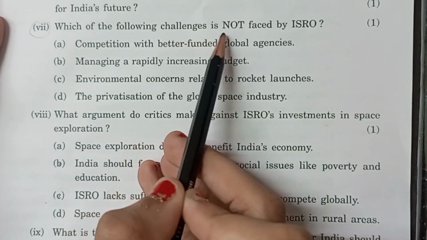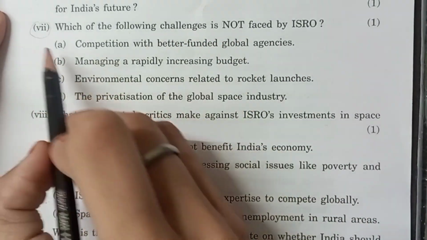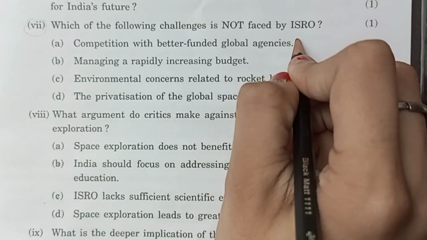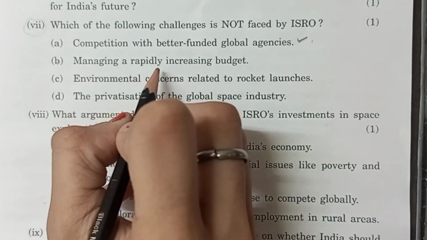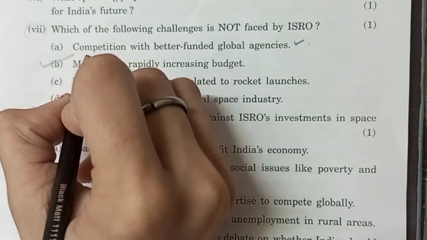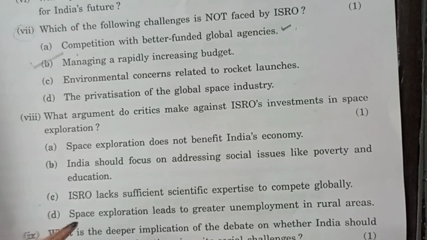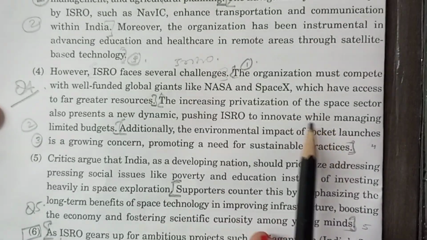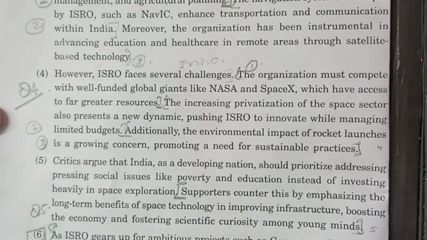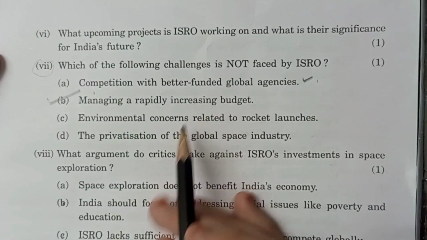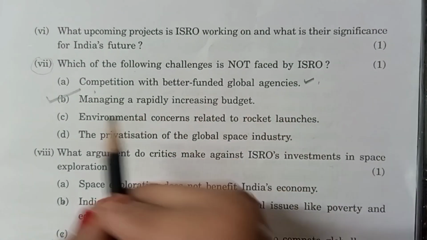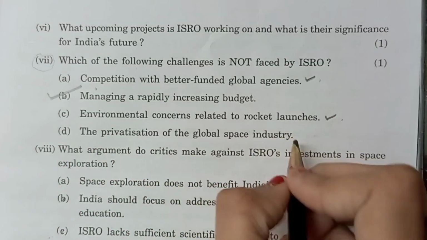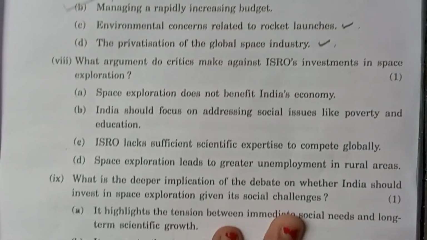Which of the following challenges is not faced by ISRO? Competition with better funded global agencies. It is a competition faced by ISRO. Managing a rapidly increasing budget. It is not a challenge faced by ISRO. As you can see here, you can read this paragraph. It manages in limited budgets. So this is not actually a challenge faced by ISRO. The others are environmental concerns. Yes, it is a challenge. The privatization. Yes. Question number 8.